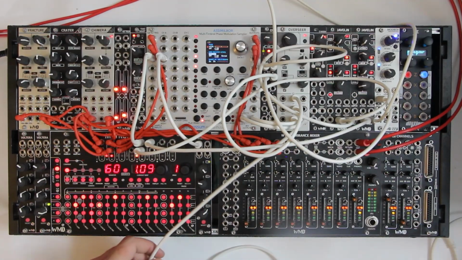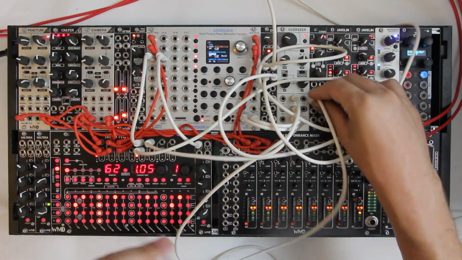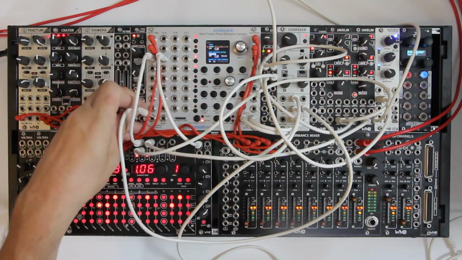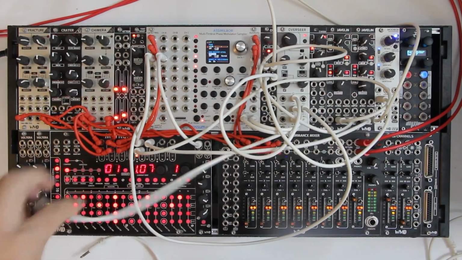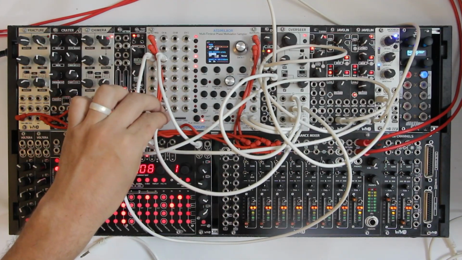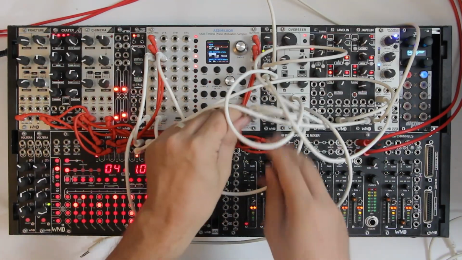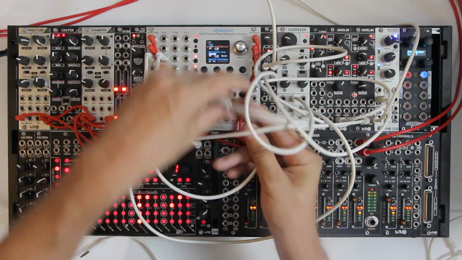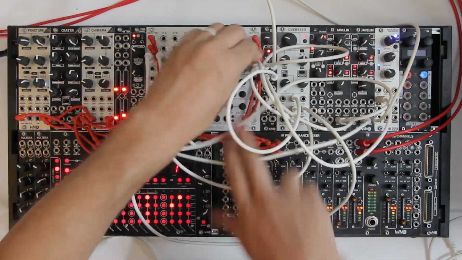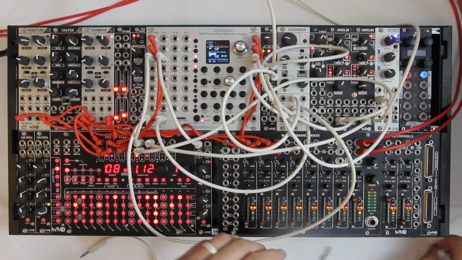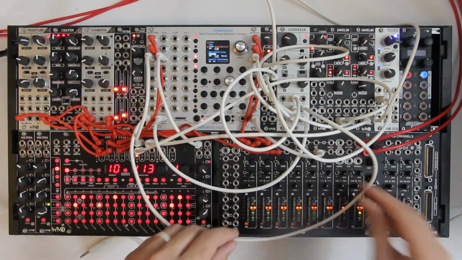Probably need a longer cable now. This one's crazy long, but that's fine. We're going to run that into the audio input here of the assimilator. And now we're just going to take the outputs of the channel we were listening to, which is 3 and 4, right? And then now we can go and take the master out.